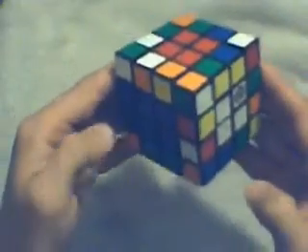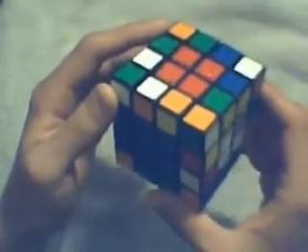This is something that's difficult to explain with words. If you experiment enough with it, you'll figure it out. It's not that hard. Solving the centers really isn't that difficult.